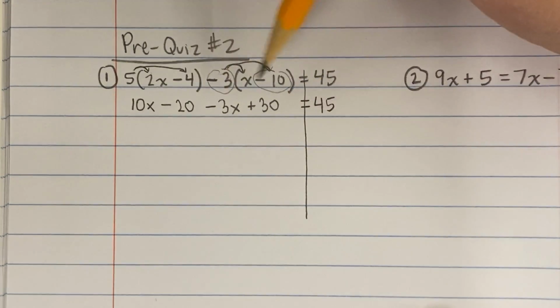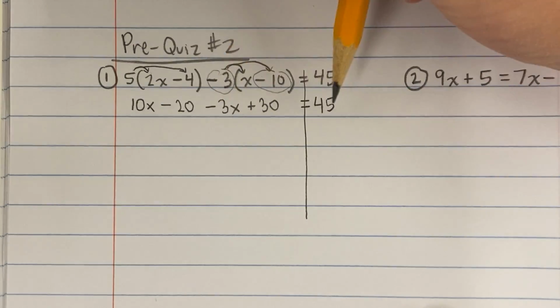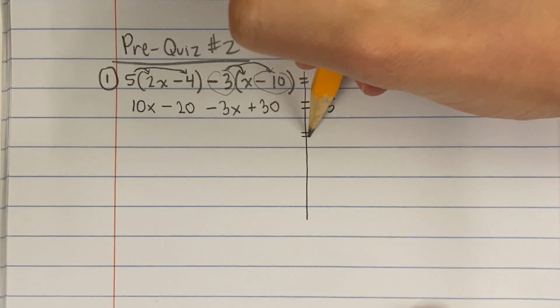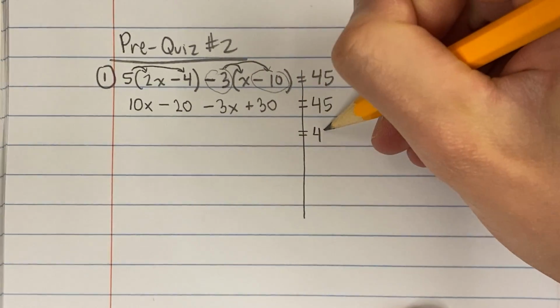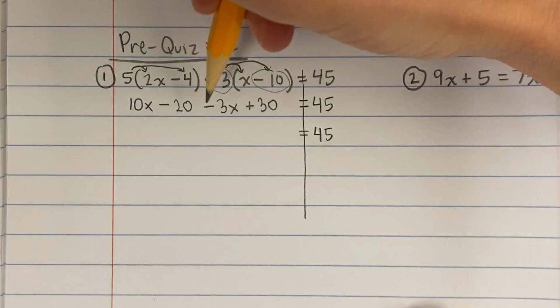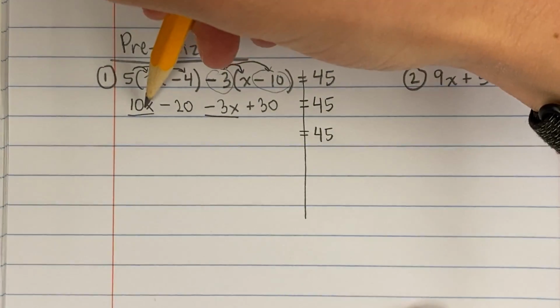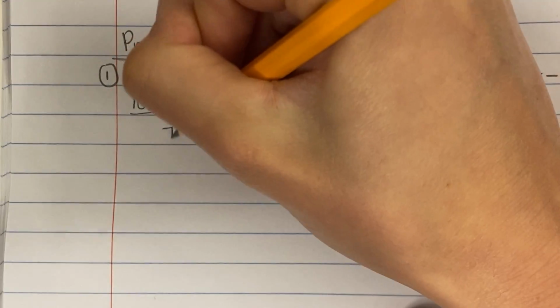Okay, now once again, I'm not moving anything from one side to the other yet because I have to simplify on both sides first. Okay, here, I notice this is already simplified. Again, there's nothing for me to do. But over here, there are like terms. So this is 10 and negative 3. So that's 10 minus 3, that's 7x.